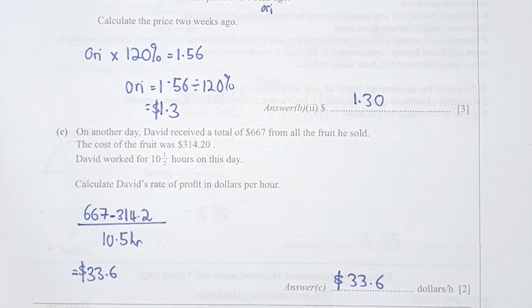Question C. So 667 minus 314.2, then divided by 10.5 hours. Then you can discover that the rate of profit per hour will be 33.6.